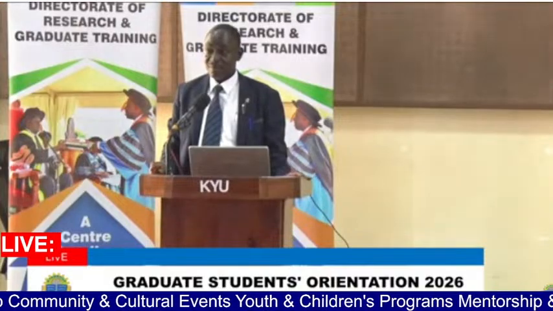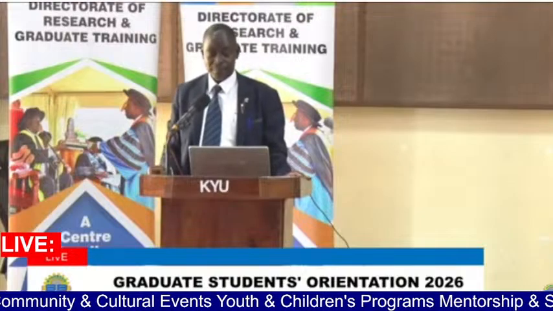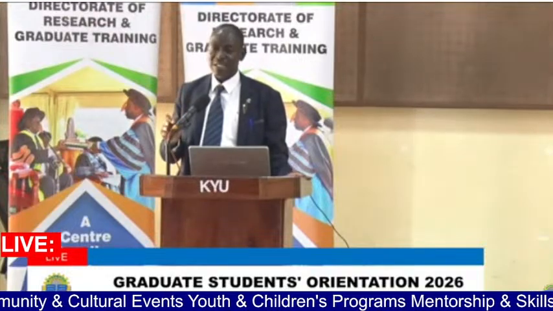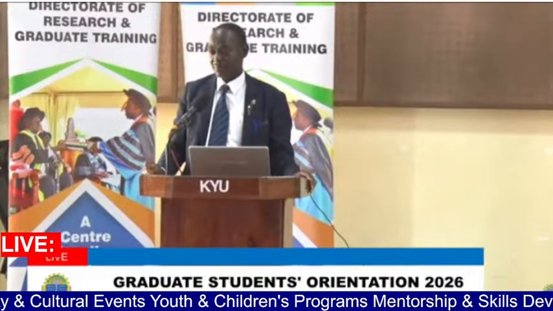This is a summary. You must have a proposal which is approved. You must have that ethical approval at 2 levels. There is a REC here. There's a REC elsewhere. But of course, overall, the Uganda National Council for Science and Technology is a government entity mandated to register all research done in this country. So you're not going to escape that.